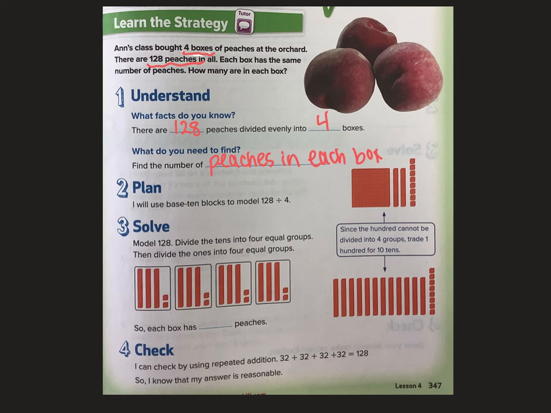Okay, so our plan is we're going to use base 10 blocks to model 128 divided by 4. So we have 100 here, 28. 100 cannot be divided into 4. If we have one brick, right, one square of 100, we can't divide that. So what I'm going to do instead is I'm going to trade that for 10 tens. Right? There's 10 tens in there. It's just they're all grouped together. If I break them apart, called regrouping, now I'm going to have 10 tens added to my 2 tens. So I'm looking at 12 tens, and how many ones do we have here?